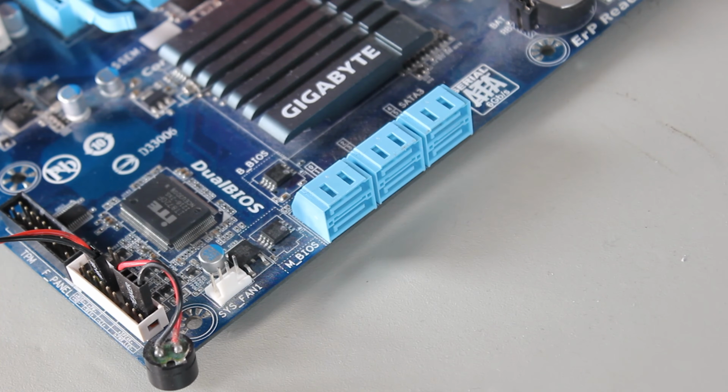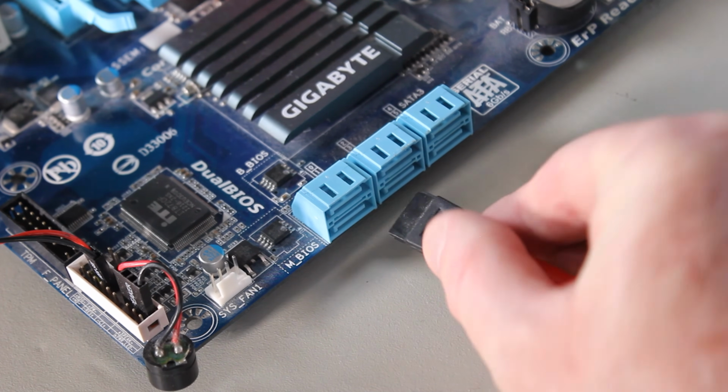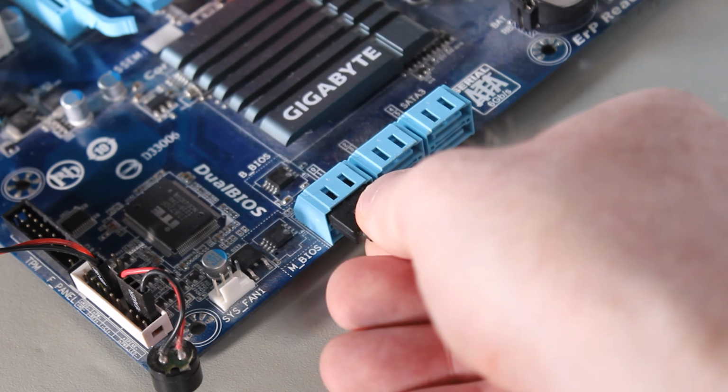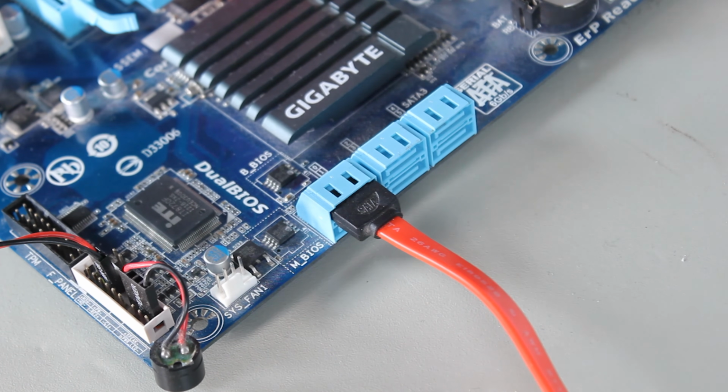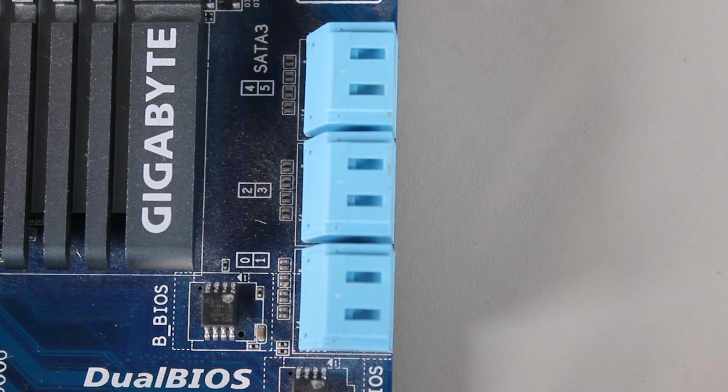The next step is to plug the SATA data connector in. In the case of this motherboard, there are 6 different SATA ports. We will see shortly that different SATA ports may support different features. If you are not sure which port supports which, I would personally try the lower numbered SATA ports first. These generally have the most features.